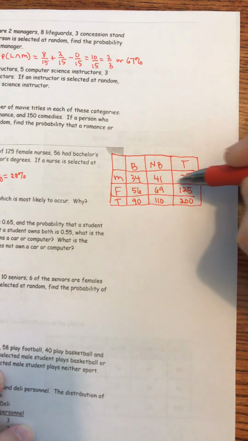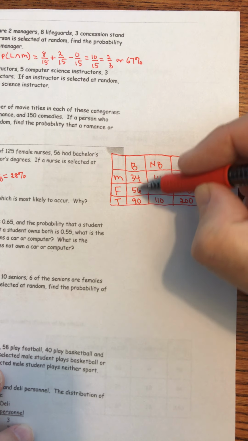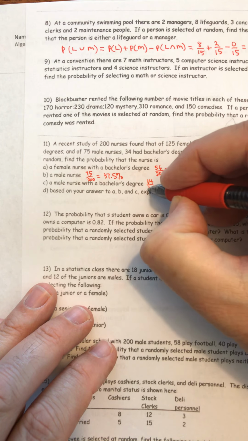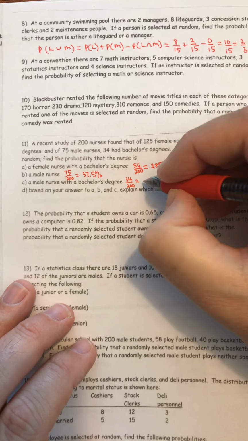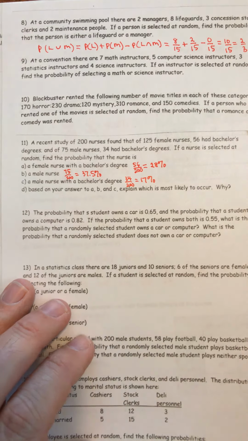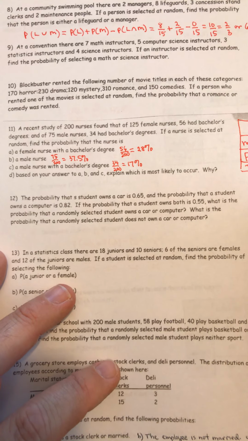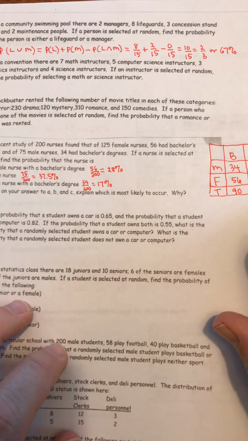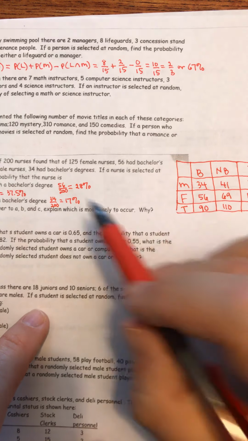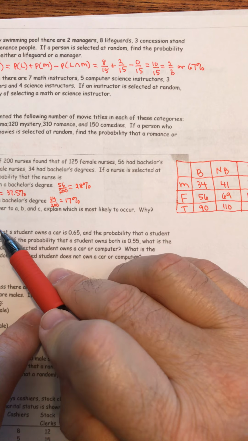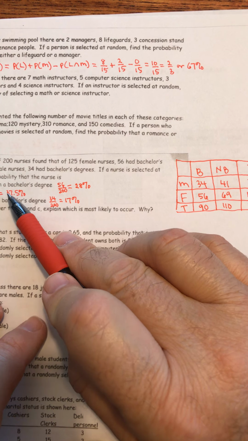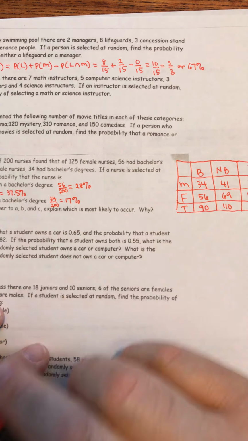Male nurse with a bachelor's degree. So male bachelor's, that's 34 over 200. And if you type that in your calculator, you'll get 17%, or 0.17. And the last one, which one is most likely to occur? Well, out of these three, the most likely to occur is the male nurse. It's got a higher percent, that's all.